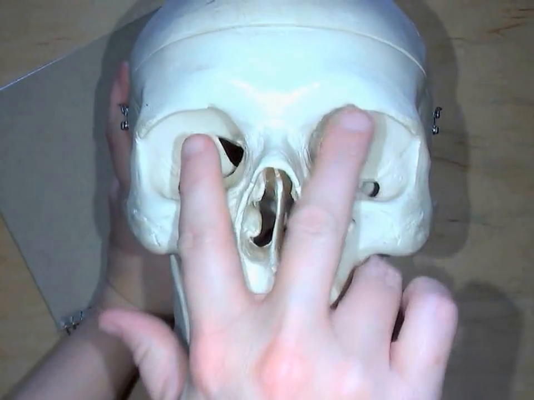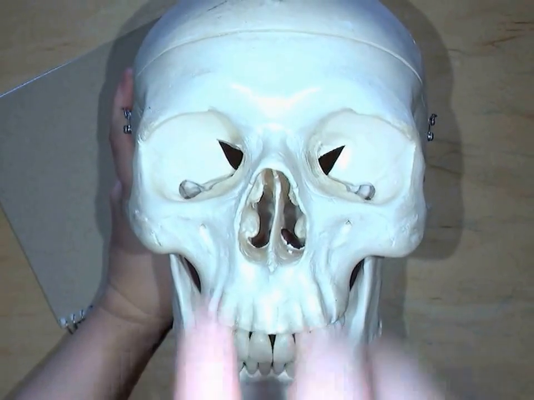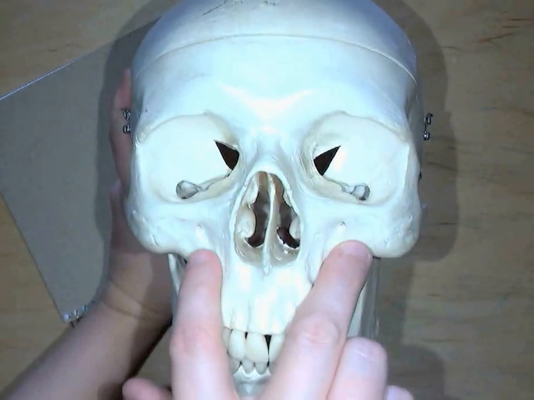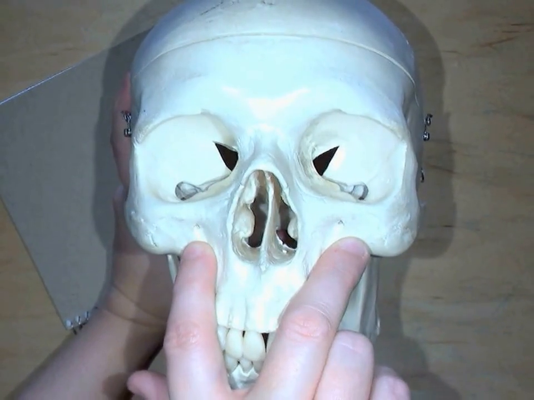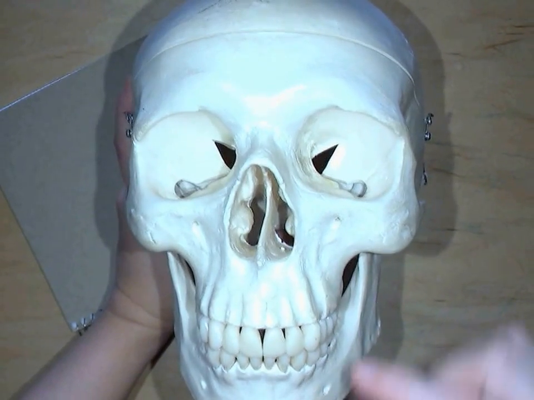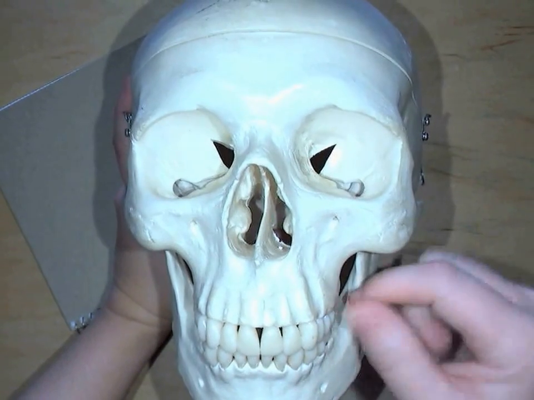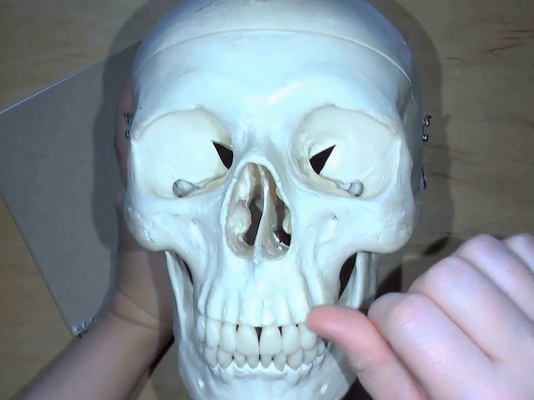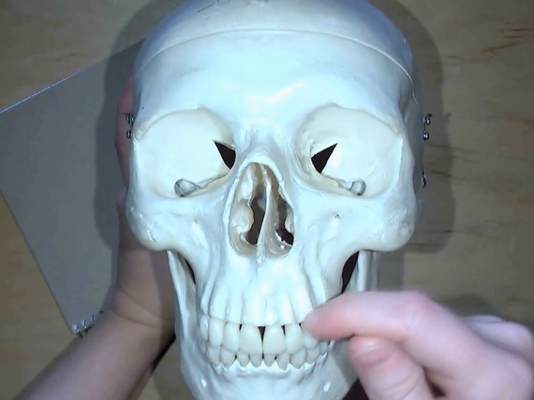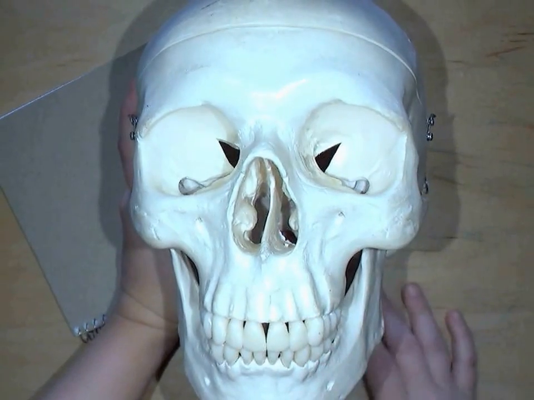Okay, we have 3 sets of holes. You have 2 above the eye, 2 below it, and 2 in the chin. The 2 above the eye are called supraorbital foramen. 2 below the eye are called infraorbital foramen, and the 2 in the chin are called mental foramen. Where the jawbones meet the teeth, that ridge of bone right there is called the alveolar margin, and that's on the maxilla and the mandible down here. So both of those are called alveolar margin.